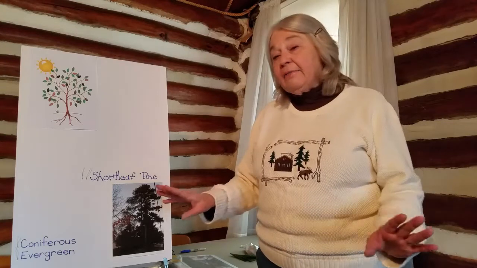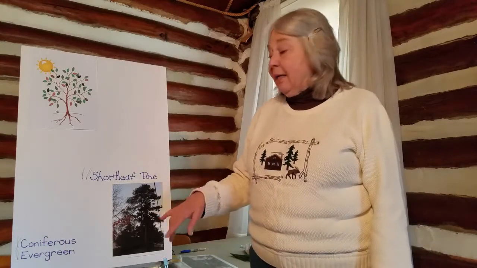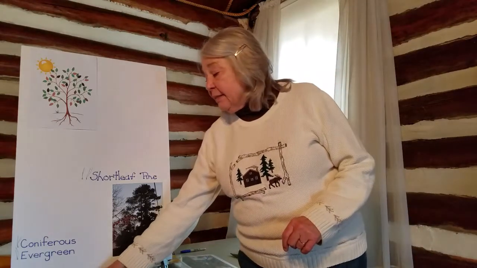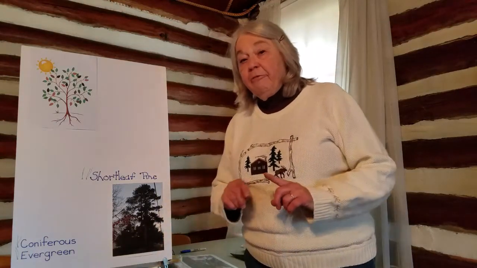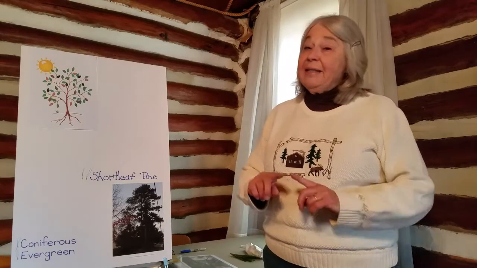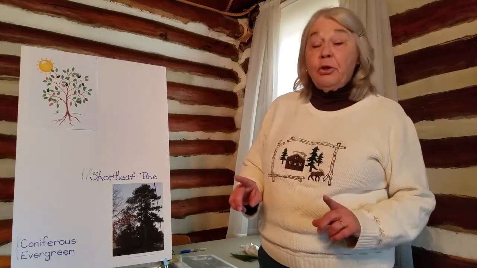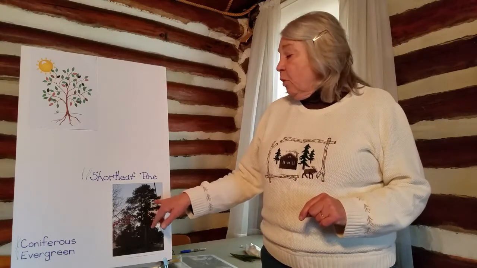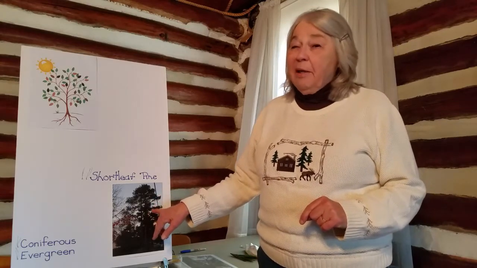Okay, today we're going to zero in on one evergreen tree. There's lots of kinds of evergreen trees, but we're going to look at a pine. And we're going to look at the shortleaf pine. Shortleaf pine is the only native pine tree that we have in Missouri. That doesn't mean we don't have other pines in Missouri, because we do. You'll find white pines and other things too. But this is the one that's been here as long as anybody can remember.